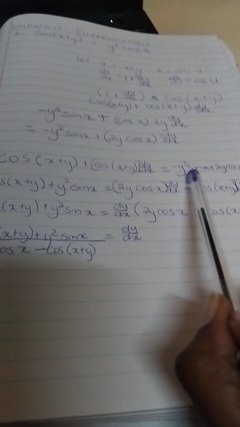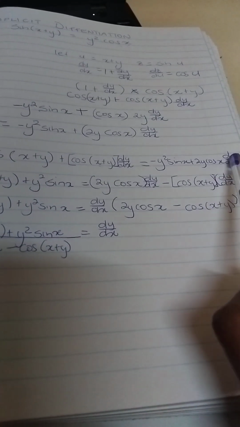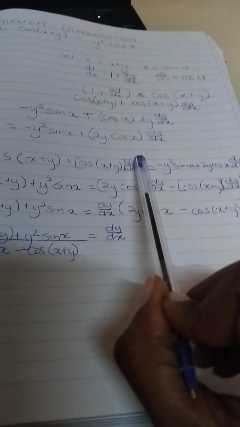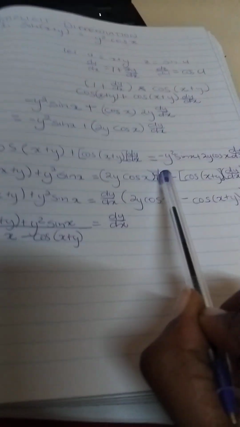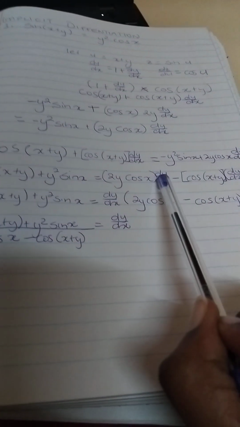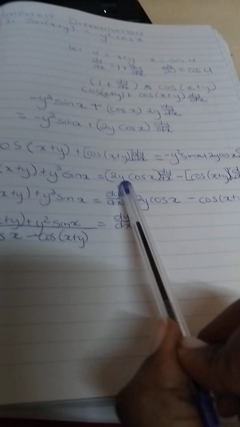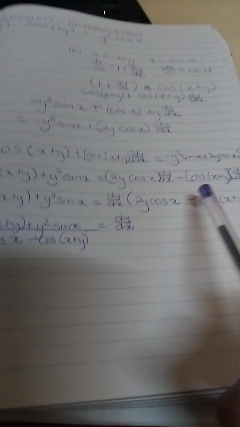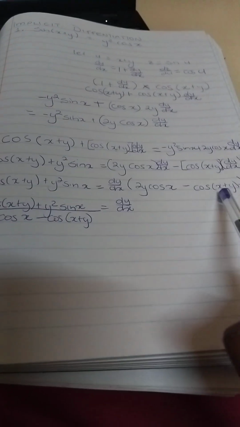And then we have 2y cos x dy dx, which is this one, by subtracting it. And then from here, I factor out dy dx, and I'm left with 2y cos x minus cos x plus y.